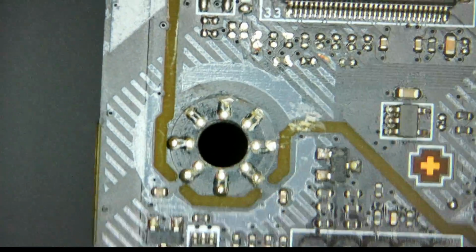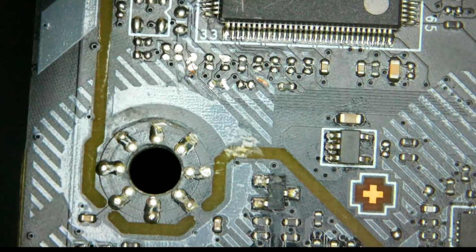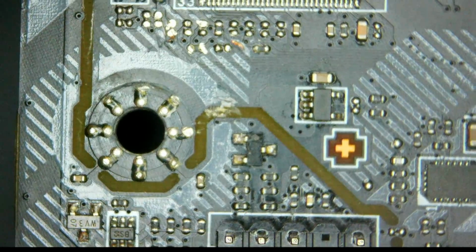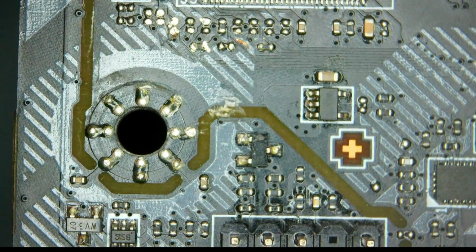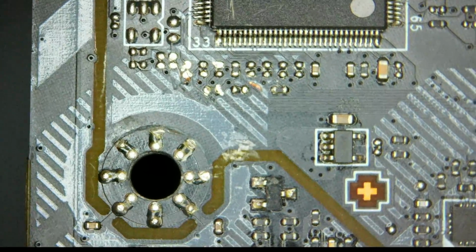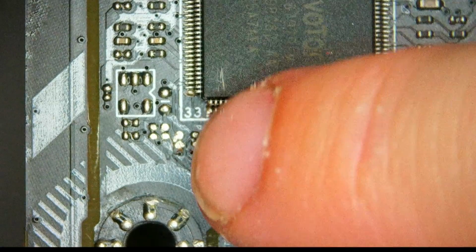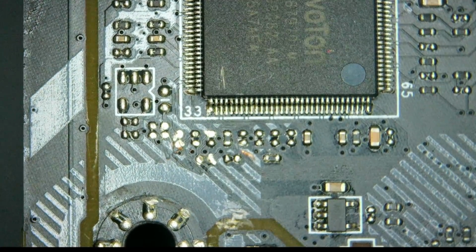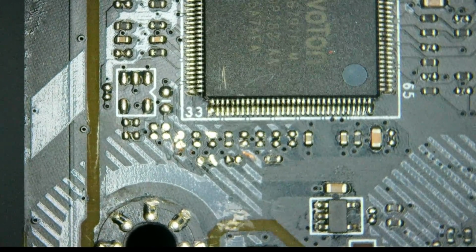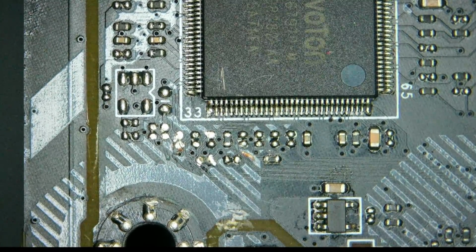So I can even see exposed copper, not only pads that look like there's been quite something ripped off, but also exposed copper lines. So it looks like that transistor down there got damaged, or whatever it is. And all of this area right here has been damaged. And I really can't tell where there should be a component here and where there shouldn't be.